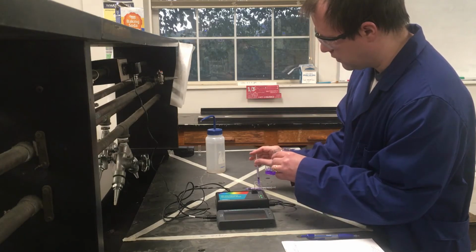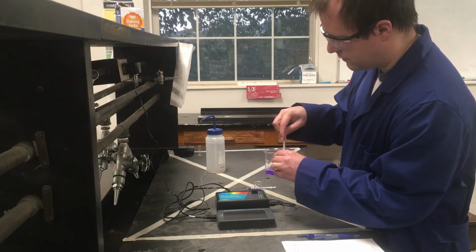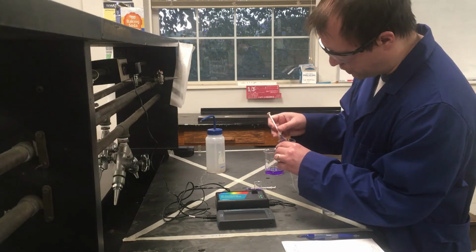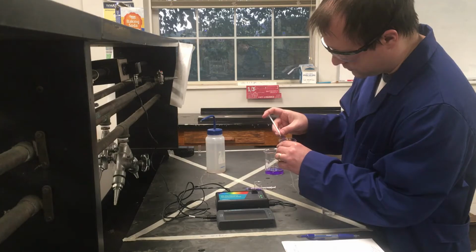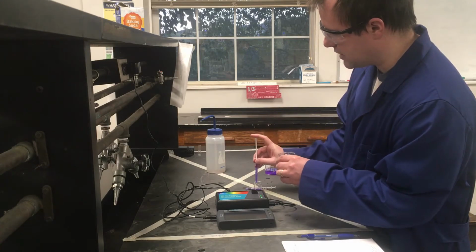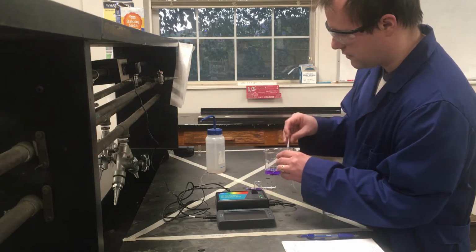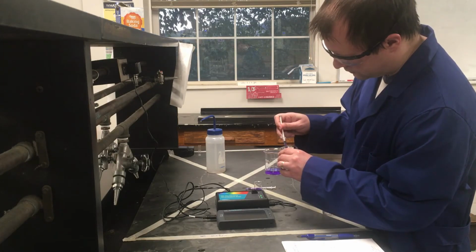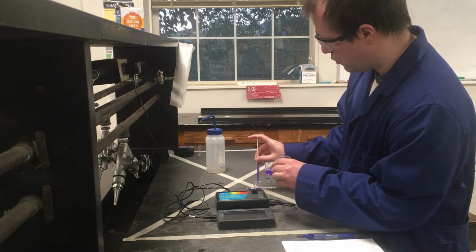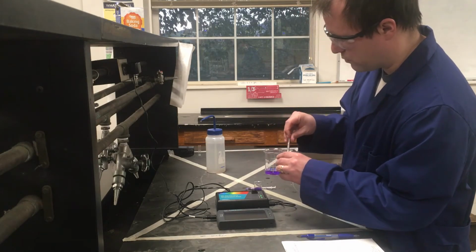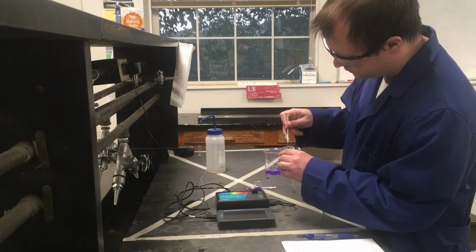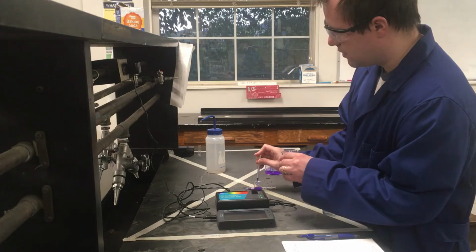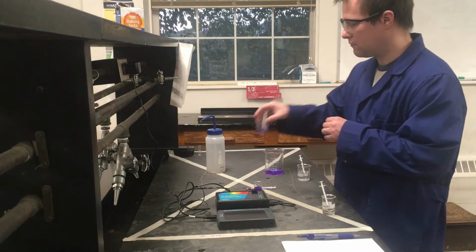There's 2. And if we had a graduated cylinder at this point, we could use the graduated cylinder, since 5 milliliters is definitely big enough volume for a graduated cylinder. There's 3. 4 milliliters, and 1 more. There's 5. All right, so there's our crystal violet stock solution initially.